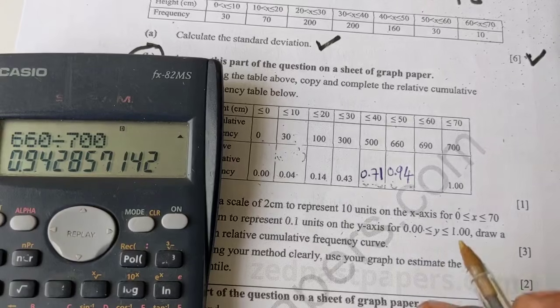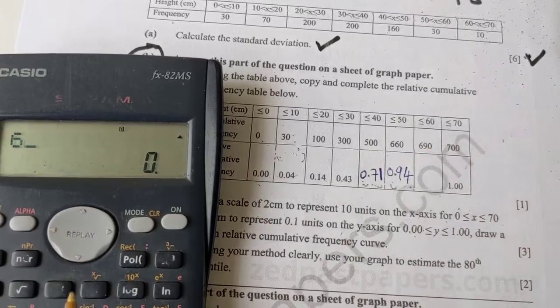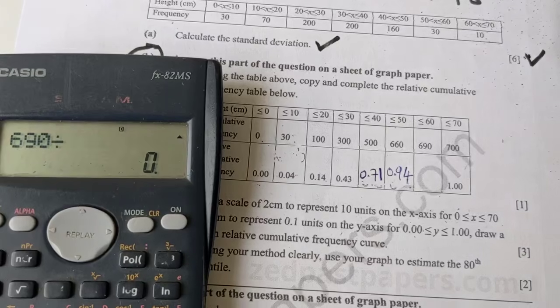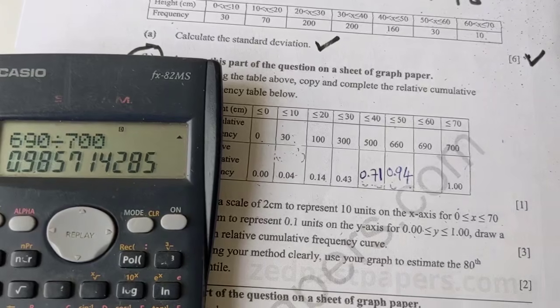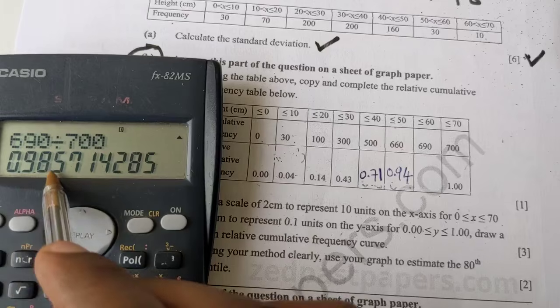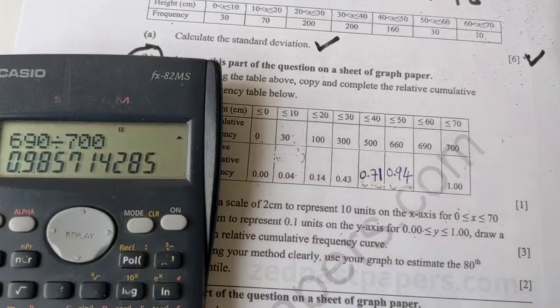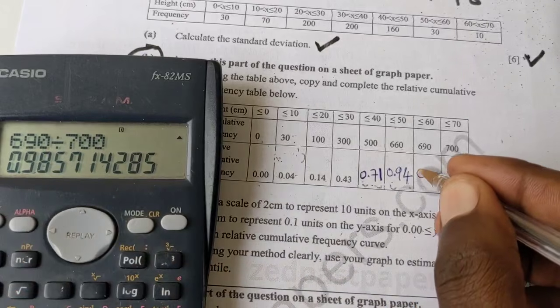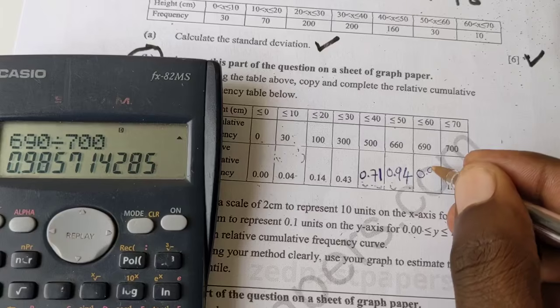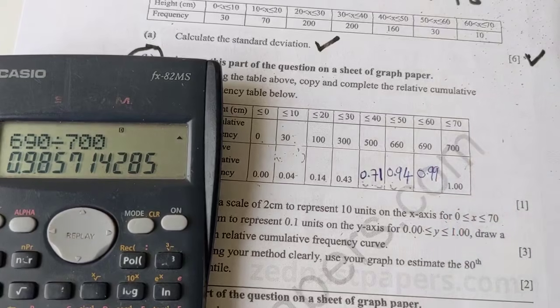Then here it is 690. I hope you are seeing what I'm doing. 690 divided by 700. What is the answer? So the answer here is 0.98. Meaning that we are going to get 1 from 5, we add to this one. So it is going to be 0.99, like that.